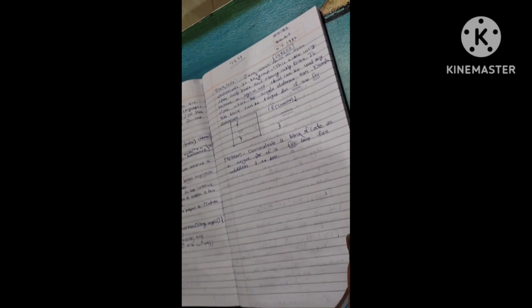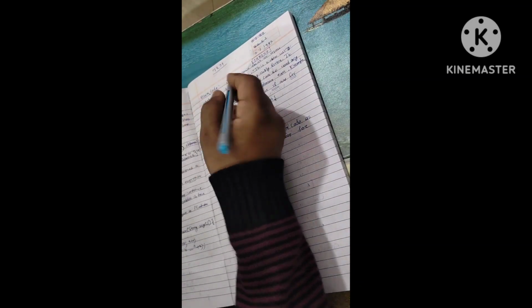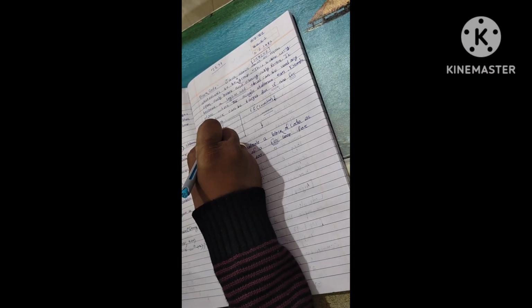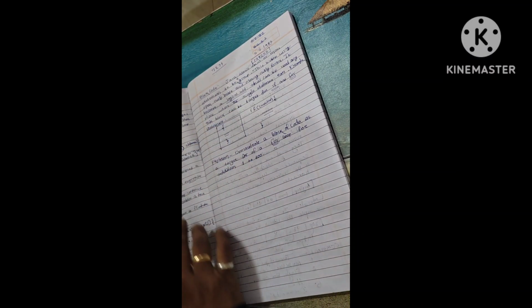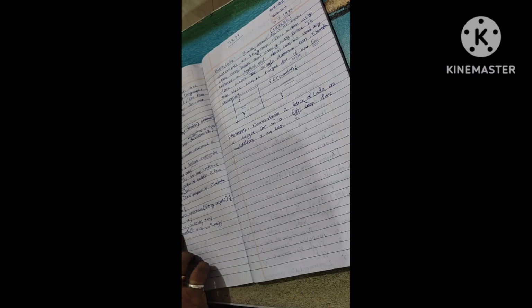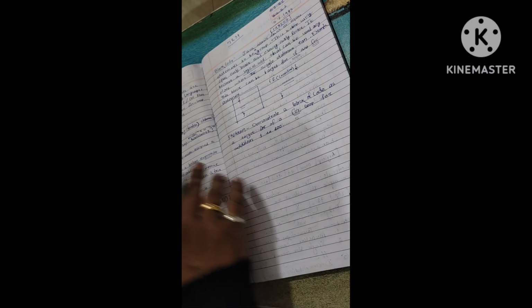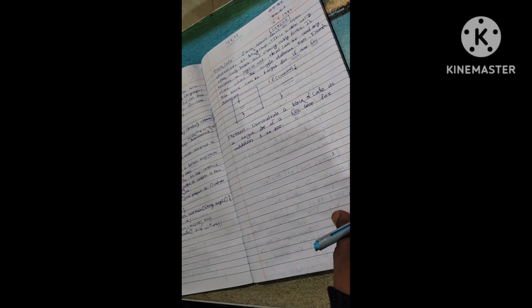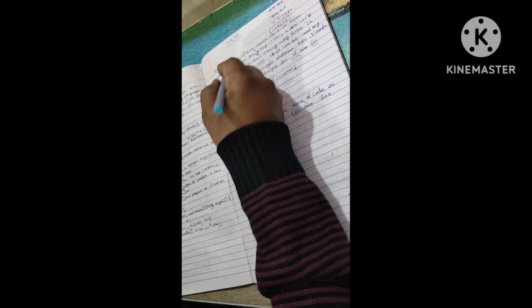Now let's see the very next topic, the block code statement. So what is that block code statement here? Now look at this diagram. Sometimes it happens that the if statement or for loop statement may have a group of lines.